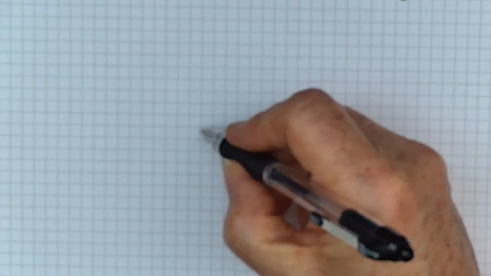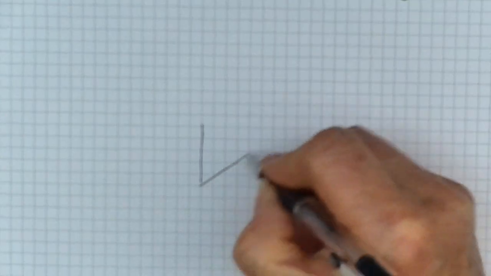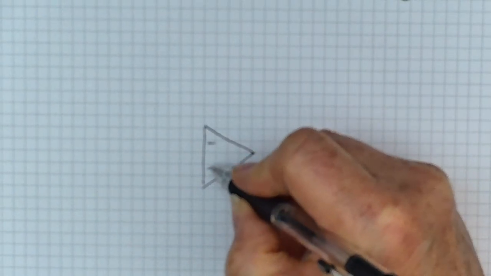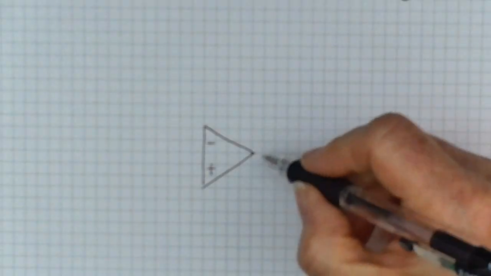Okay, so let's look at one of the first of those problems, which is attenuating from the 10 volts peak to peak that Eurorack uses down to 0 to 5 volts. And we're going to use a simple op-amp circuit for this. So here is our op-amp with a negative and a positive input and our output.